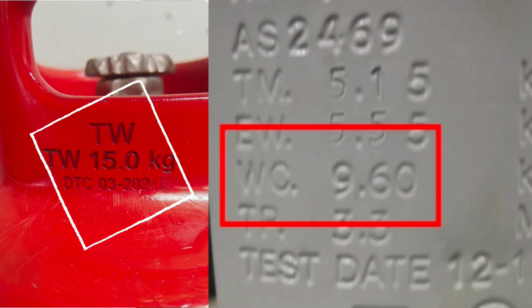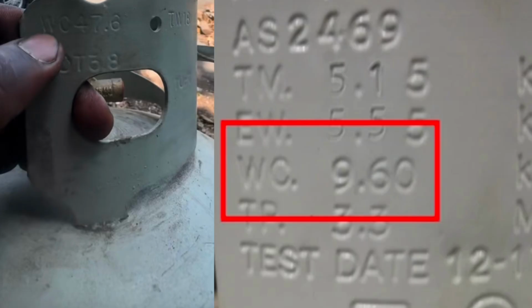We have here TW. TW represents the tail weight. This is the weight of the empty cylinder without anything, without putting gas. That means that before putting gas, when you find TW, it's the weight of the cylinder itself without anything, when it's empty.